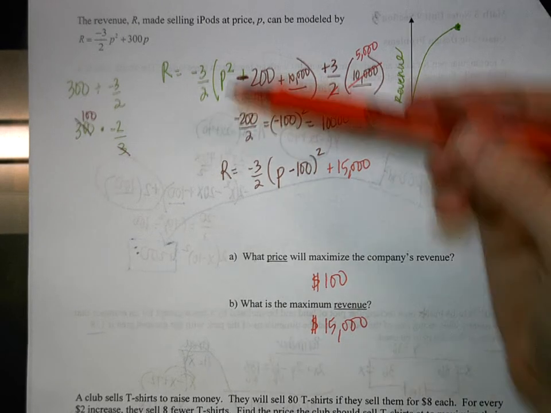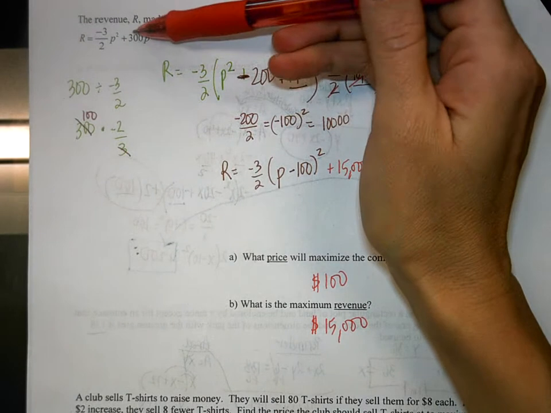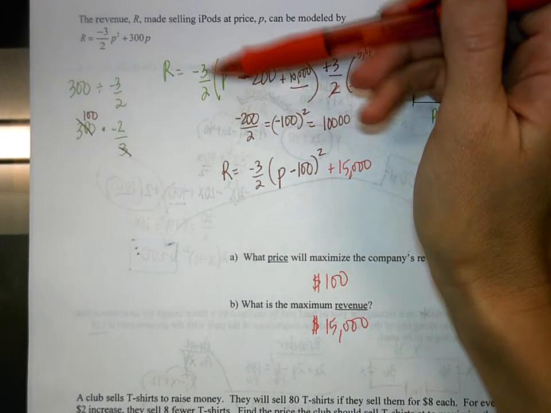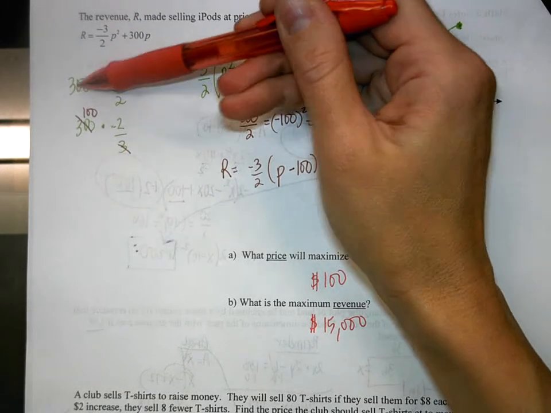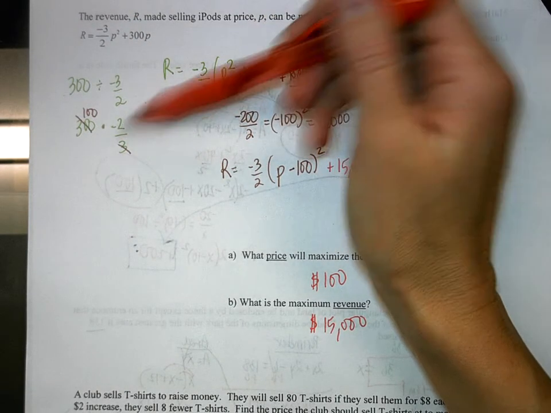Because you're dividing by this number, so normally if I take out a 2, I take 300 divided by 2. So we're dividing by what I'm taking out, which is negative 3 over 2. So I wrote it this way, 300 divided by negative 3 over 2, so we could see that it's the change to multiplication, flip the sign.